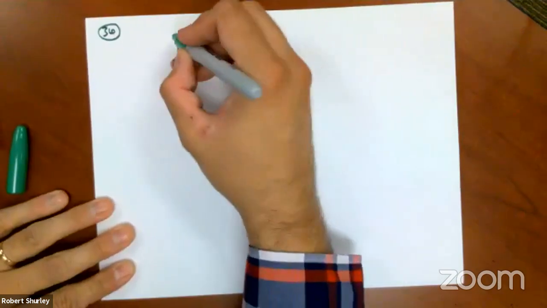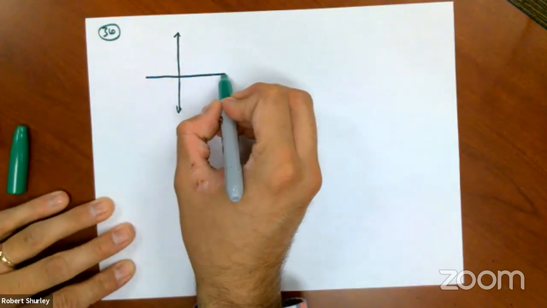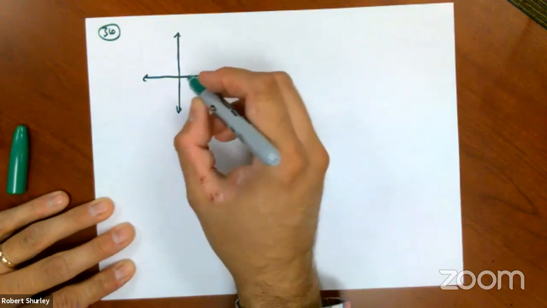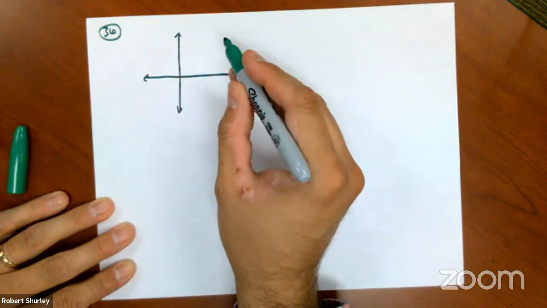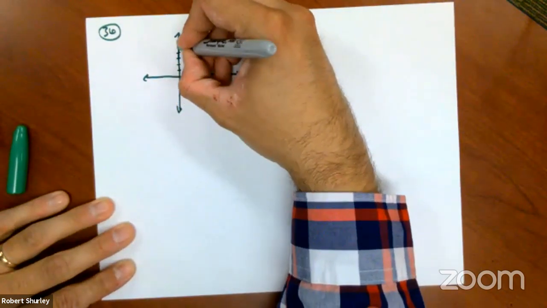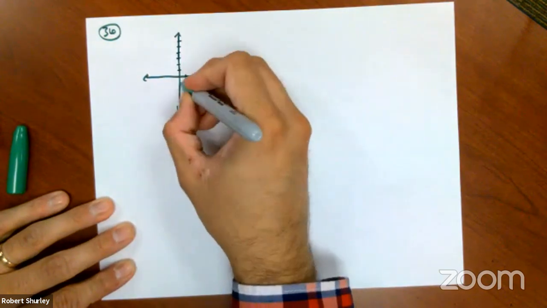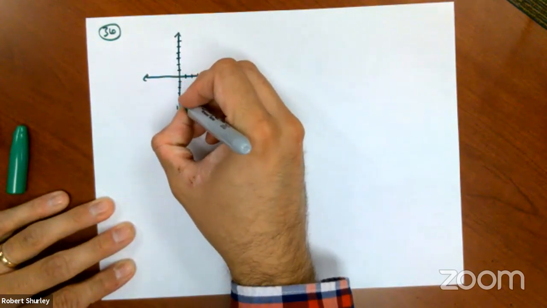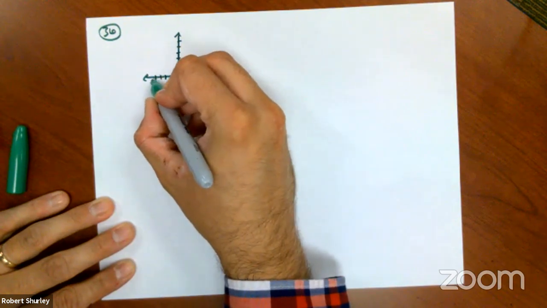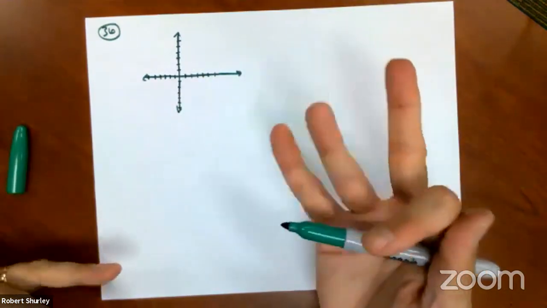Okay, so we've got this going on, right? 1, 2, 3, 4, 5, 6. Now look, 36, it really gives us 3 coordinates, right?